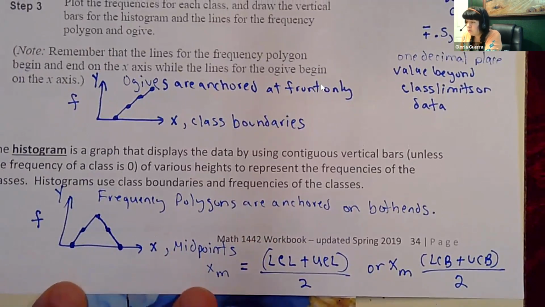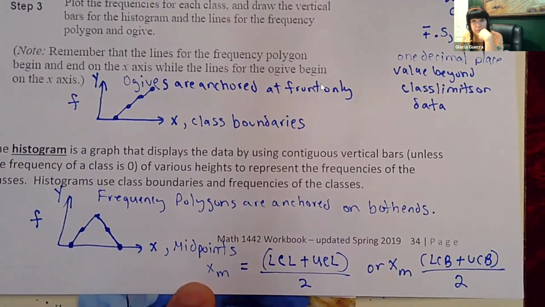On your homework set for 2.2 in Connect Math, this is what you'll be making, except you'll have to transfer your knowledge of what we're going to show you in your ebook and in this workbook, and then make use of it on the computer. So you'll be creating these ideas on the computer in your Connect Math. You'll be making some histograms, some frequency polygons, and some ogives for the most part in this homework set.